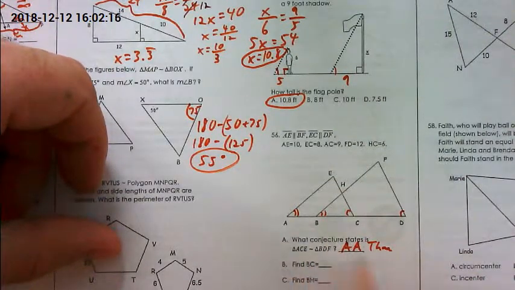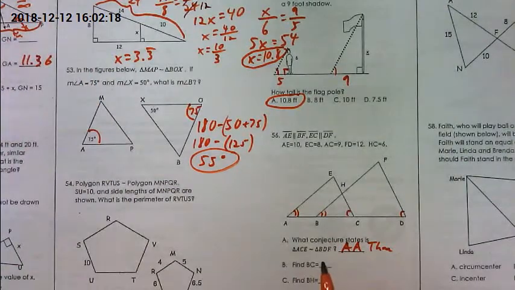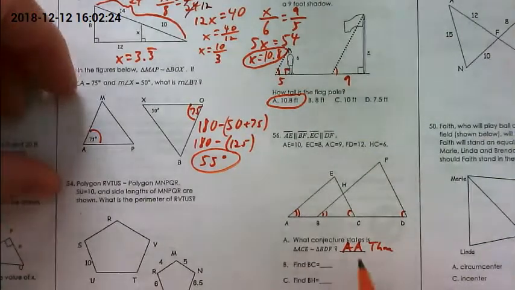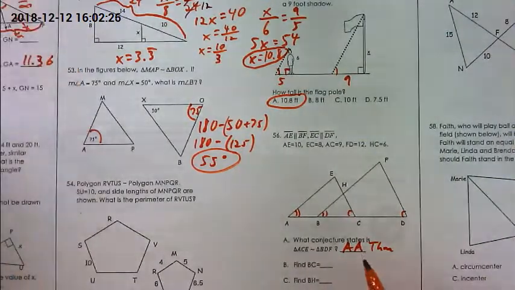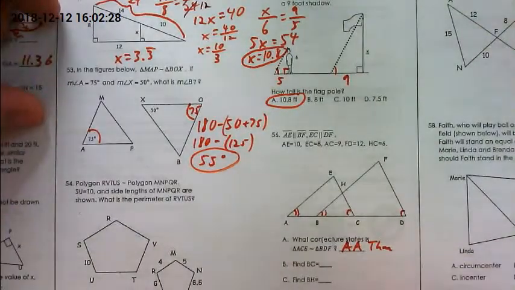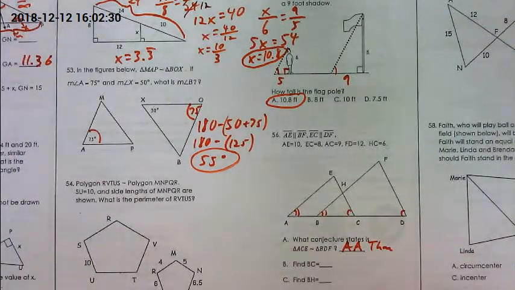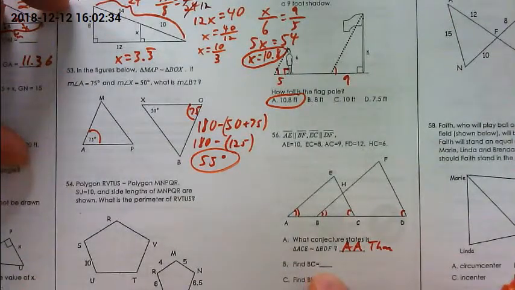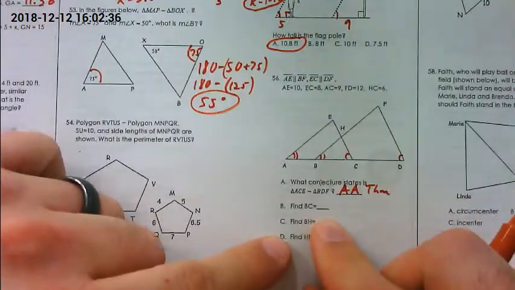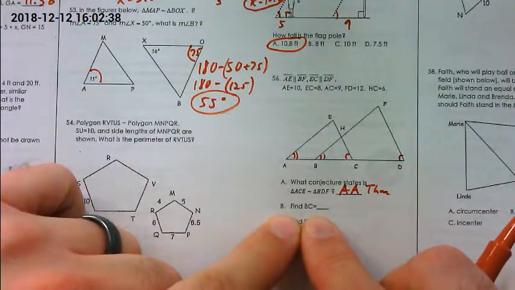But for Springboard purposes, all of our things were theorems. We never called them conjectures in Springboard. And so again, AA conjecture, AA theorem, or AA criteria, as the book even called it. Any one of those would be acceptable. So it depends what they have as the answer, but AA would be correct.